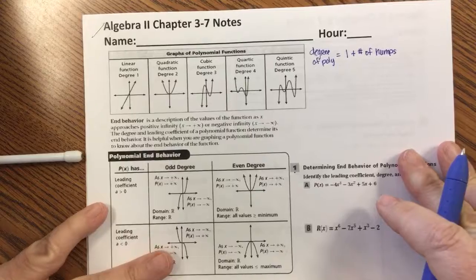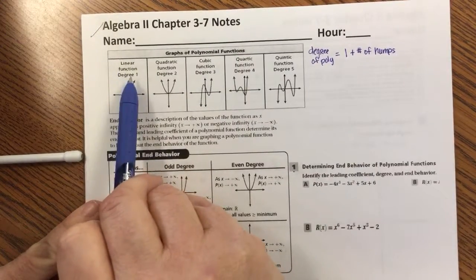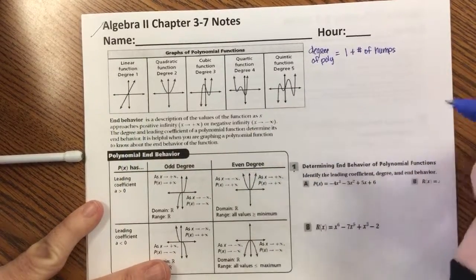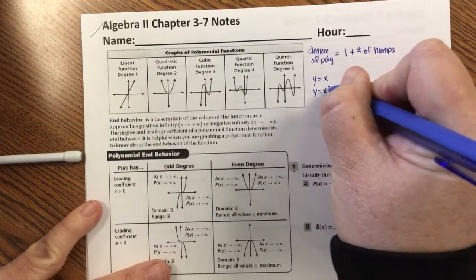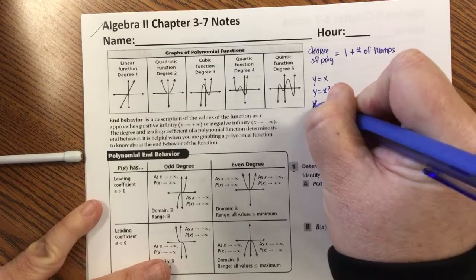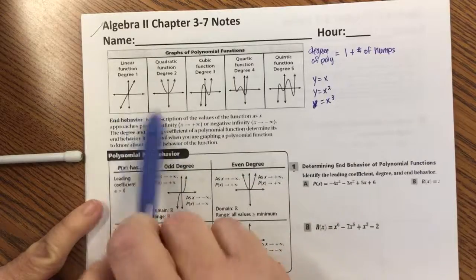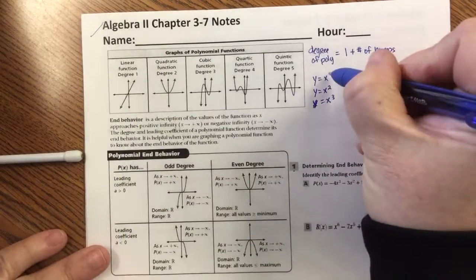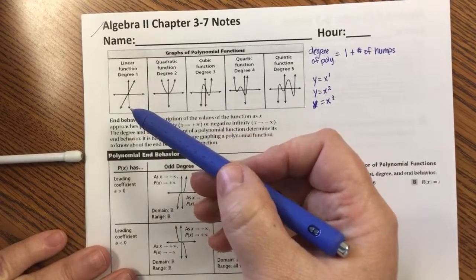Okay, that might sound a little weird to begin with, but let's look at this very first one. This is a linear function, okay? So I know that all my parent functions range from y equals x squared, y equals x cubed, and so on and so forth. So we should recognize this as one of our parent functions. This is the linear, it's the y equals x. The highest degree on my x is a 1. I can look at that graph and know that for sure.